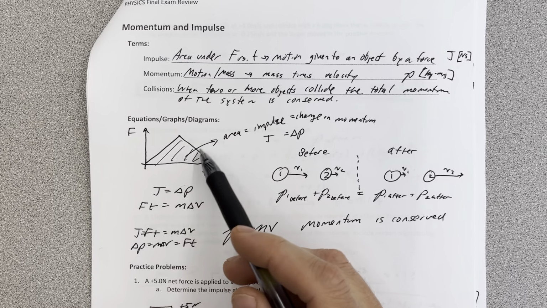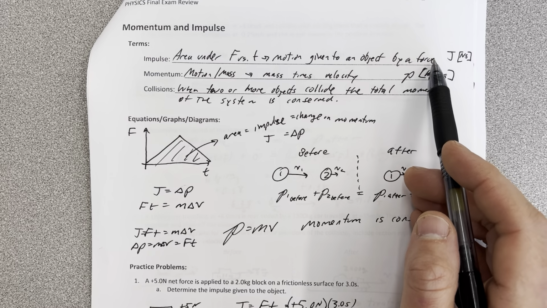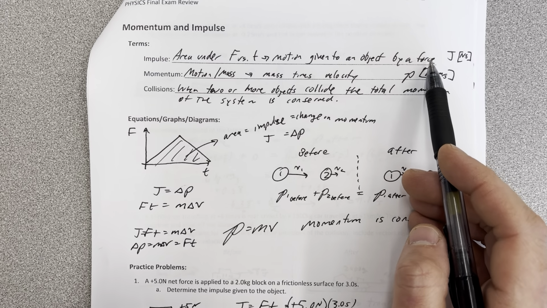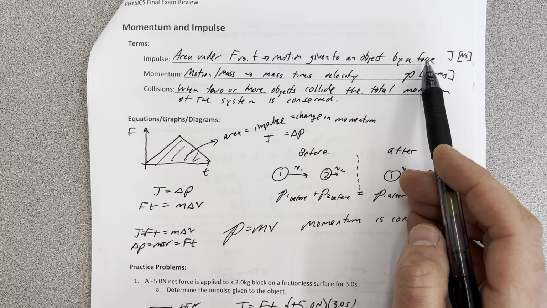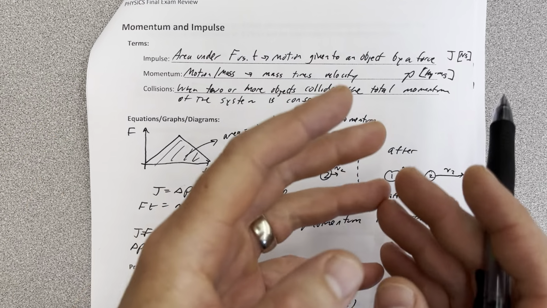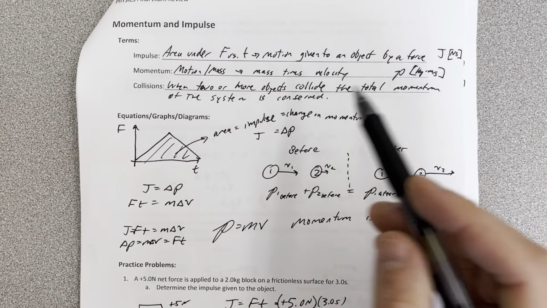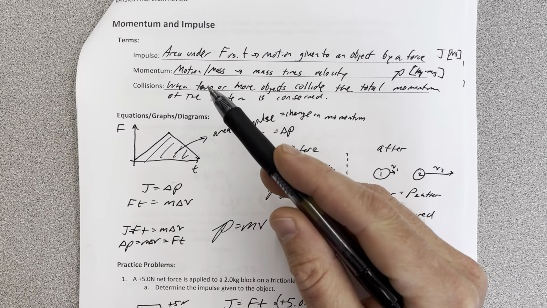Impulse, there's a couple ways to think of it: area under a force versus time graph. It gives motion to an object by a force. Impulse is the force being applied to the object, getting it up to some speed, changing its momentum. Momentum is motion.